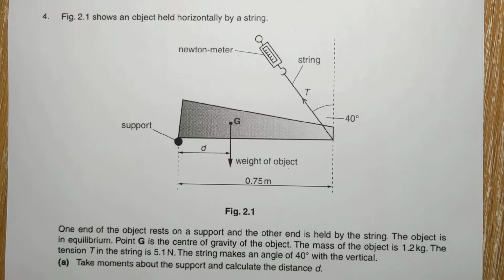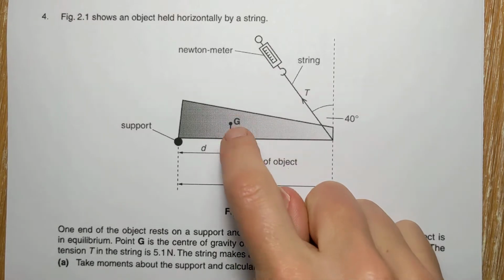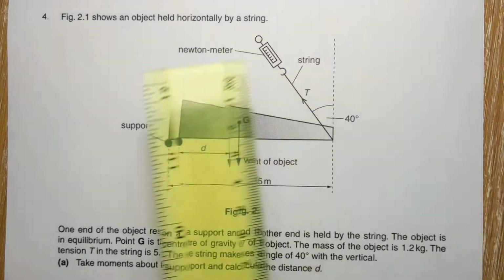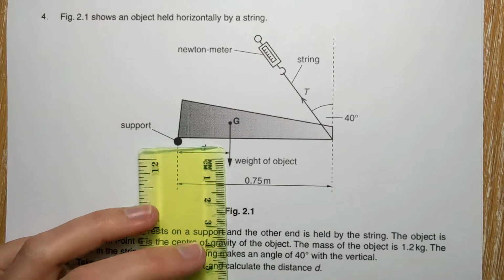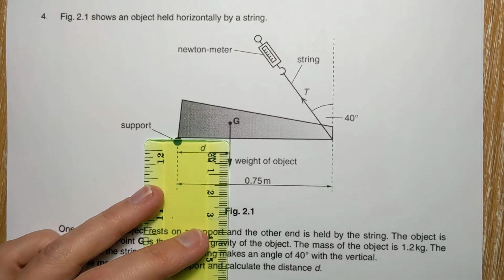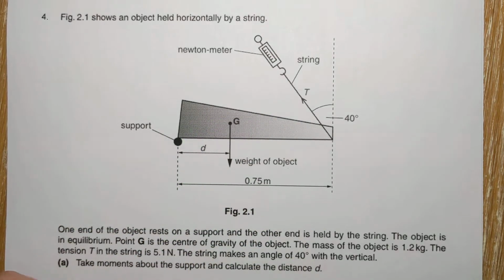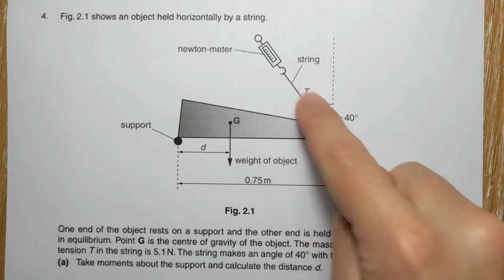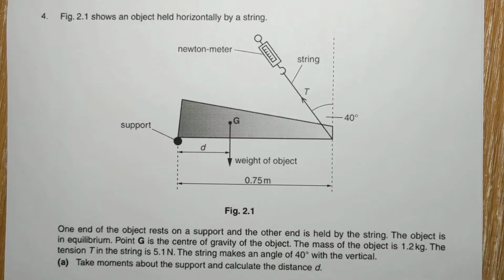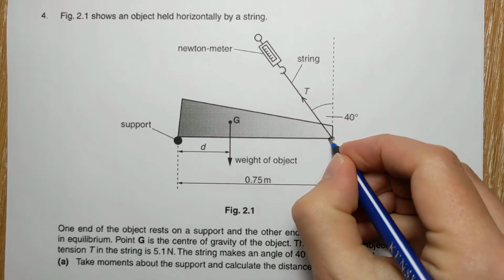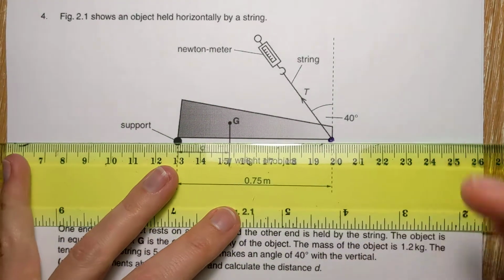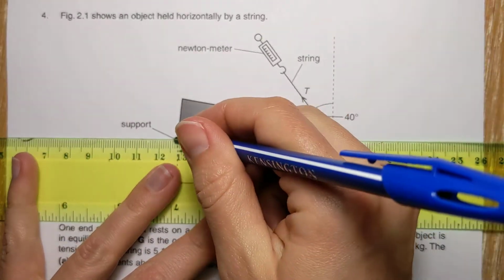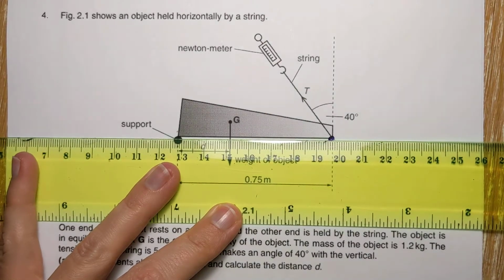earlier. So if we look at the weight force here, you can see that we've got right angles there. So this D that we're looking for, we can see there's a right angle between it and the weight force. But the tension force there, this is where it acts here. And so there's no right angle between that and the distance to the point that we're interested in.